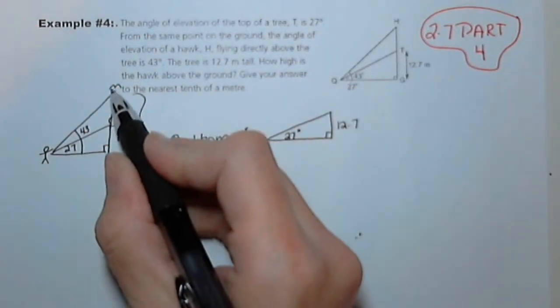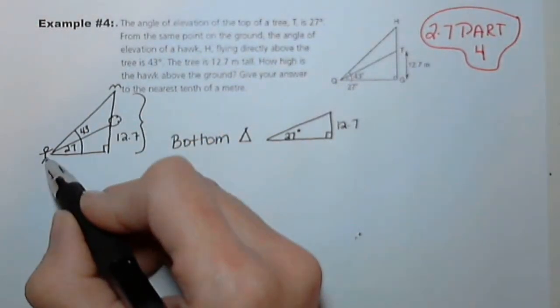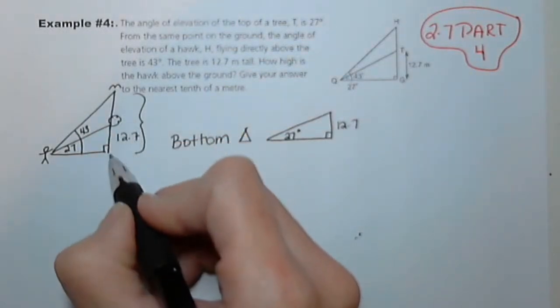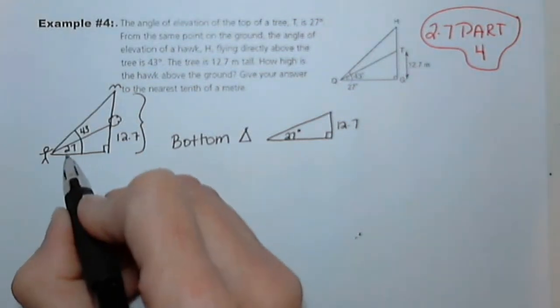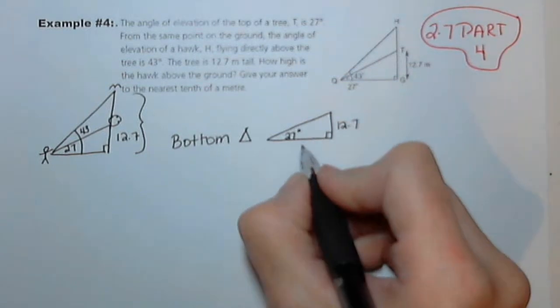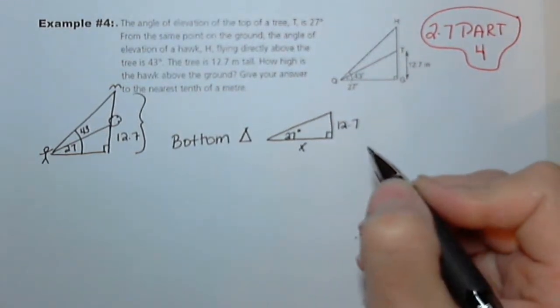And if I look at the large triangle over here, it has these three sides. The only other side that's going to be helpful in this big triangle is the bottom side, because both triangles share the bottom side. So I'm going to find side X.